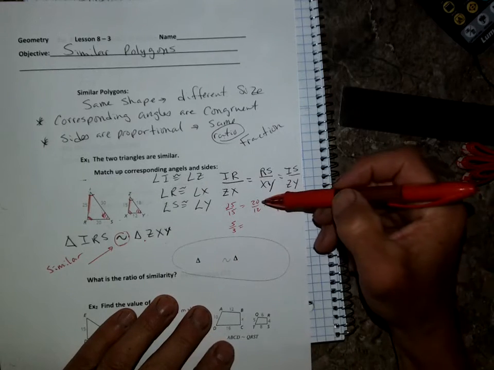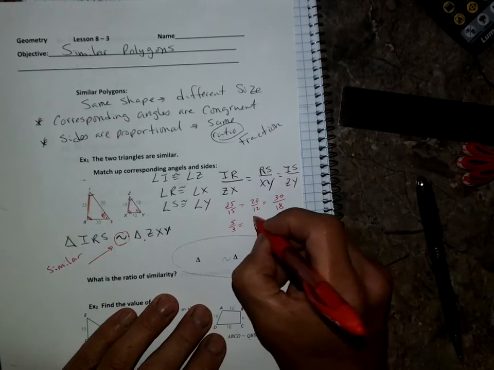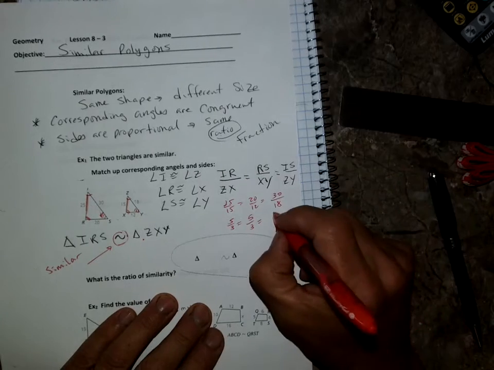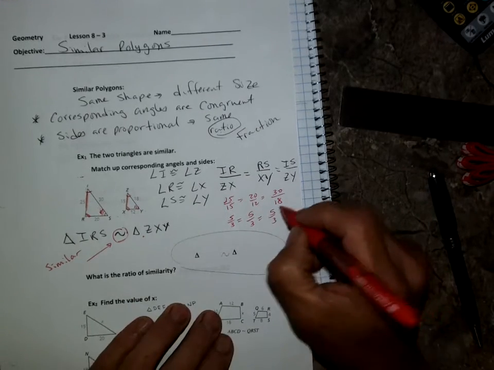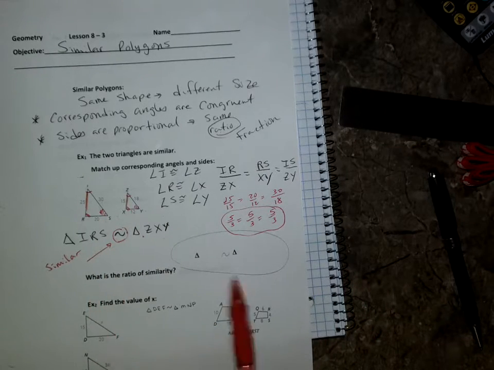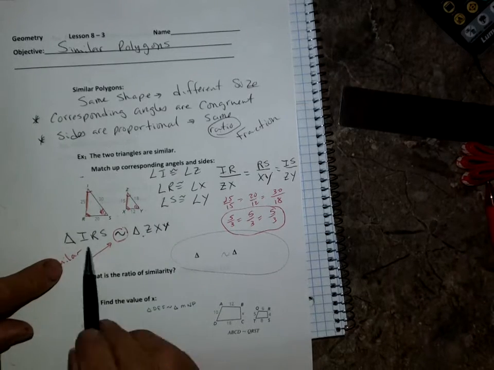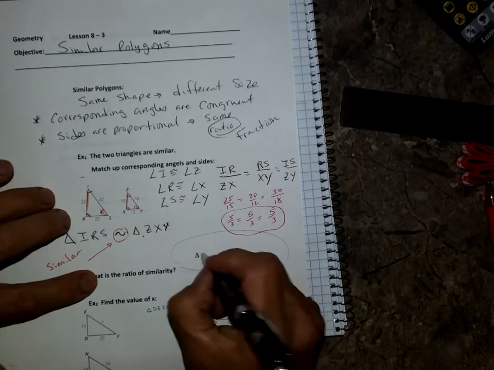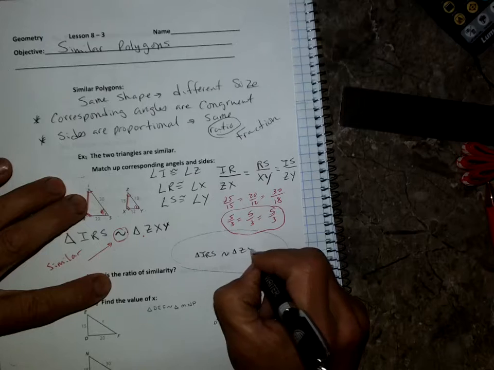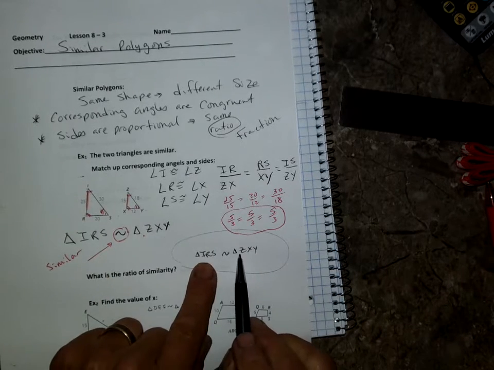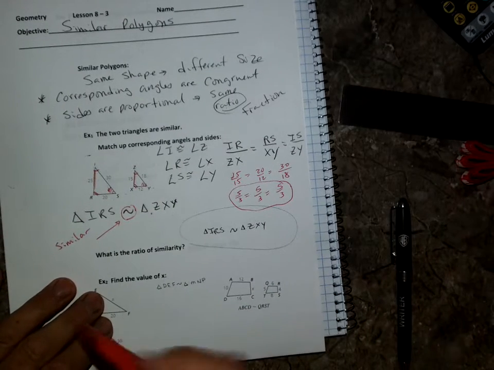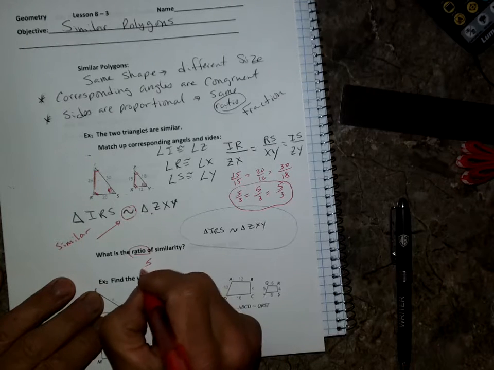If I reduce this by 4 and 4, I get 5 thirds. If I reduce this by 6, I get 5 thirds. So here's what we know: the ratio is 5 thirds. The ratio from this one to this one is 5 thirds, okay? This is triangle IRS. Triangle IRS is similar to triangle ZXY, and you have to put the angles in the correct order, okay? What's the ratio of similarity? We found it. It is 5 thirds. Awesome.